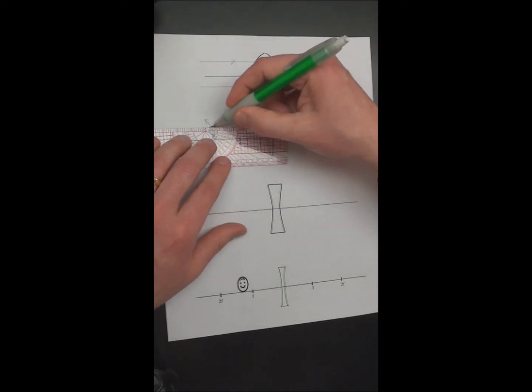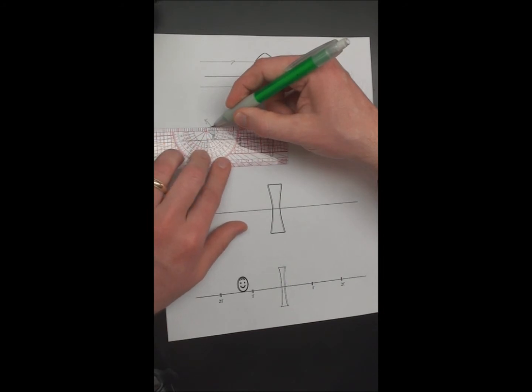The first easy one is one that comes in parallel to the principal axis. This should not come as a surprise to you.